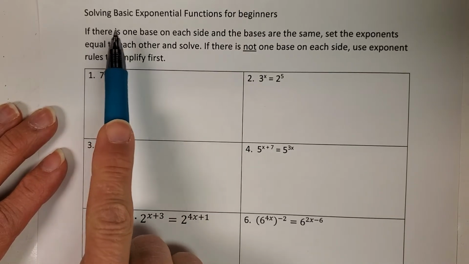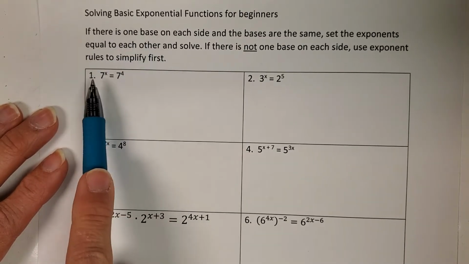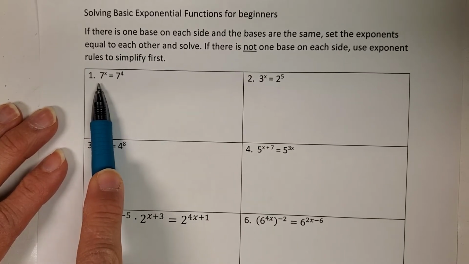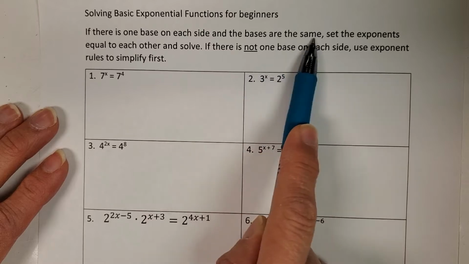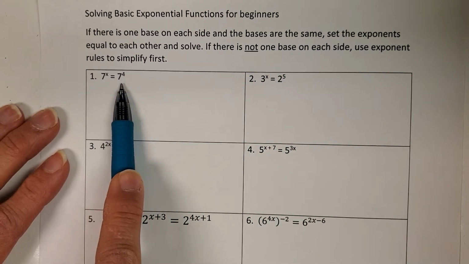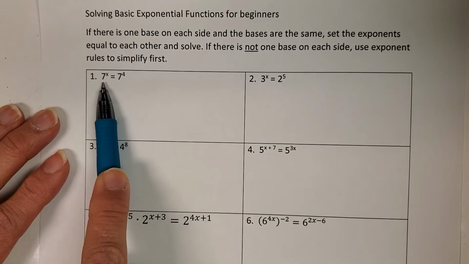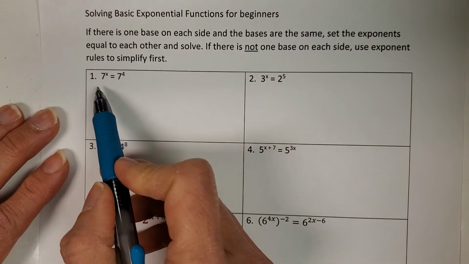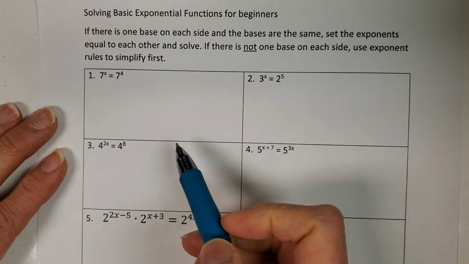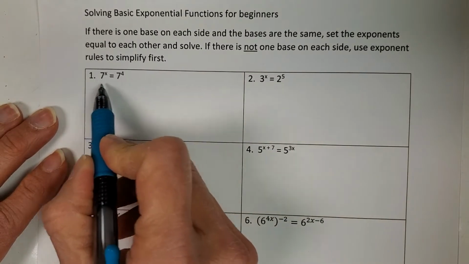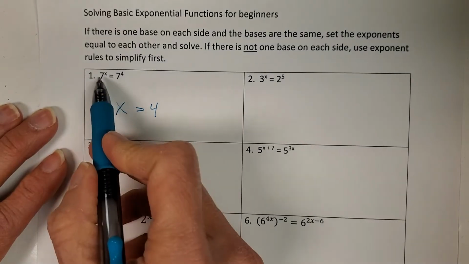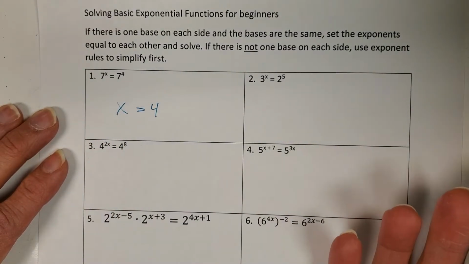First of all, there needs to be only one base on each side. So base of 7, one on each side, beautiful, ready to go. The bases must be the same: 7, 7, they're the same. If that's true, then we set the exponents equal to each other. So this one's kind of simple, right? If I say 7 to the x equals 7 to the 4th, and there's an equal sign, then I know that x must be 4. It's the only way. 7 to the 4th equals 7 to the 4th, right?